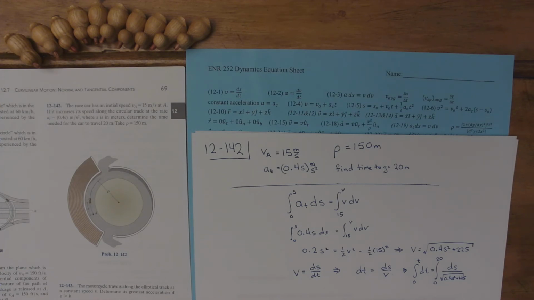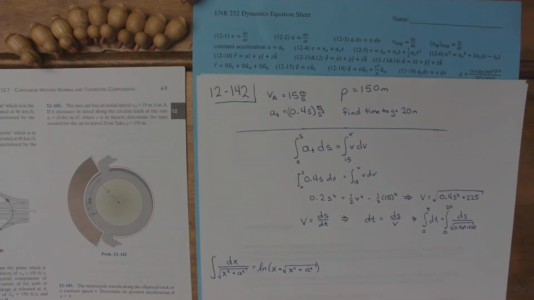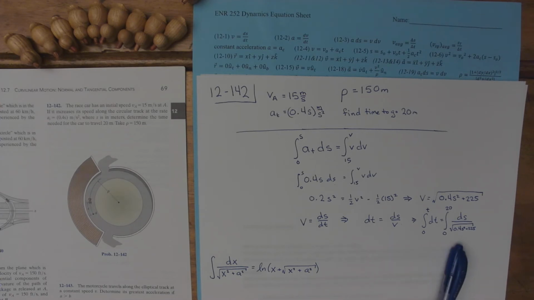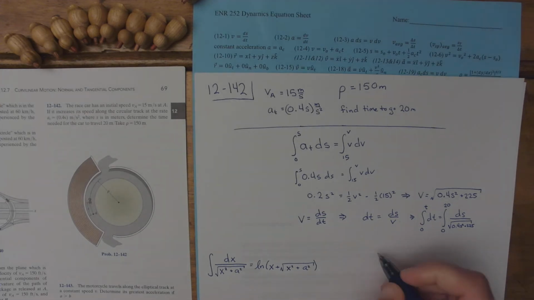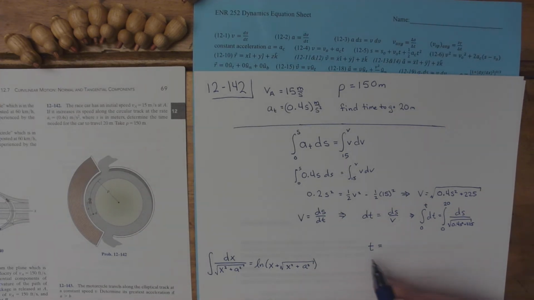For this integral, you can use a computer or you can use a table of integrals. And if we have an integral of the form dx over the square root of x squared plus a squared, that's equal to, when we integrate, the natural log of x plus the square root of x squared plus a squared. So first I want to take this integral and get it into this form. When I rewrite this equation, I'm going to go ahead and integrate what I have on the left-hand side, which just gives me t. So now I have t on the left-hand side.